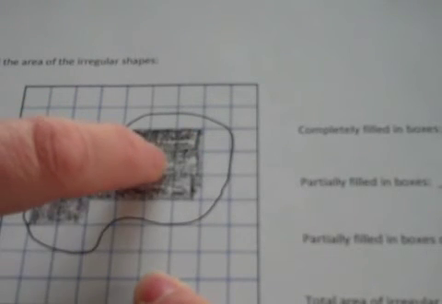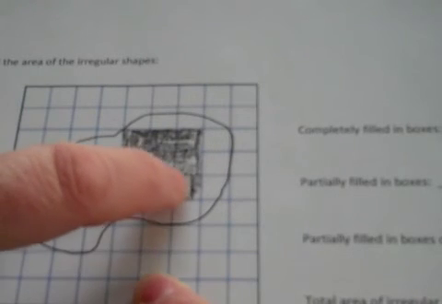Now, let's count them. 1, 2, 3, 4, 5, 6, 7, 8, 9, 10, 11, 12, 13, 14, 15, 16. I colored in 16 of those grids completely. So over here where it says completely filled in boxes, I'm going to write 16.